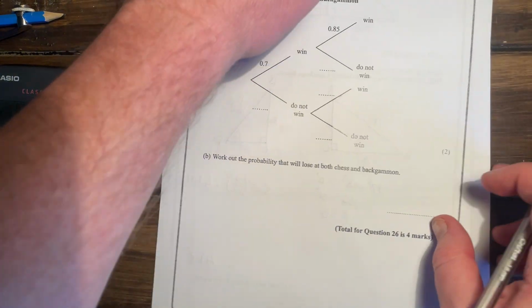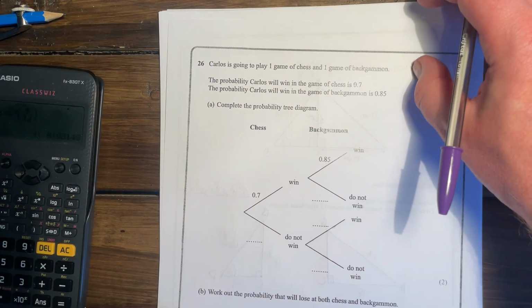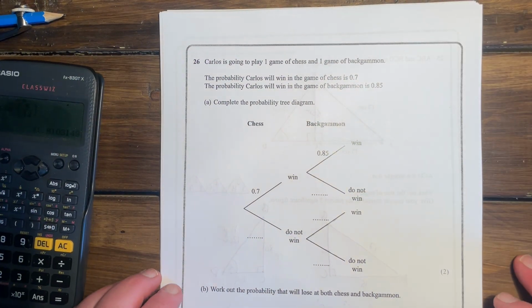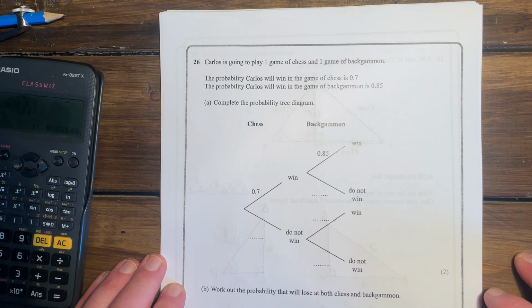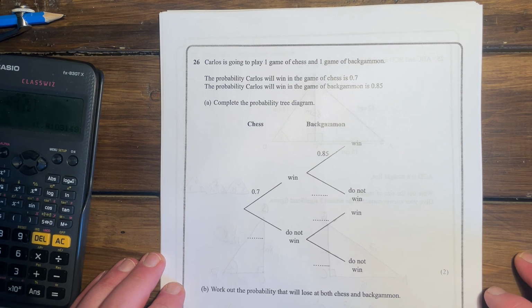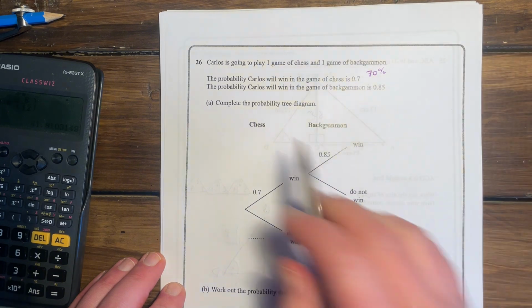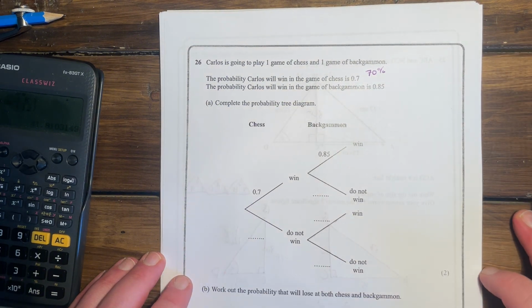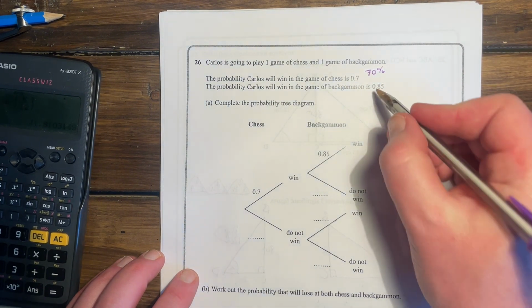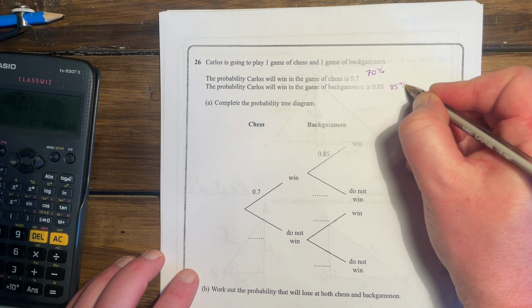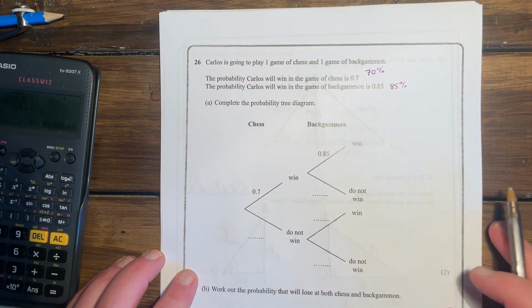Okay, question number 26. Carlos is going to play 1 game of chess and 1 game of backgammon. The probability that Carlos will win the game of chess is 0.7, aka 70%, and the probability that Carlos will win in the game of backgammon is 0.85, 85%. Complete the probability tree diagram.